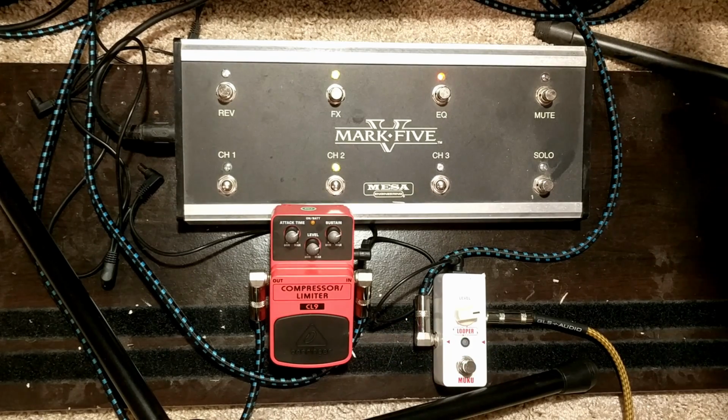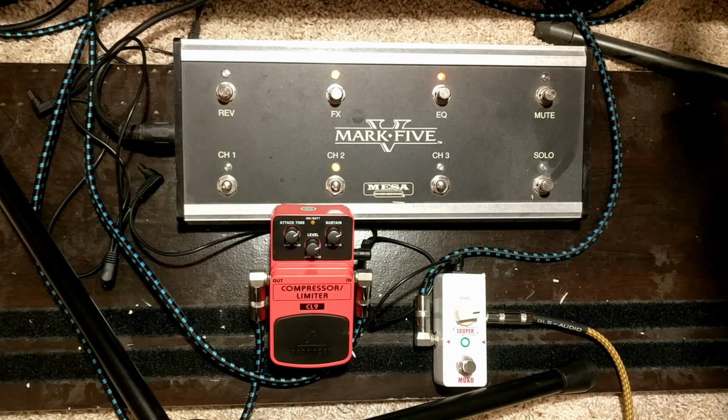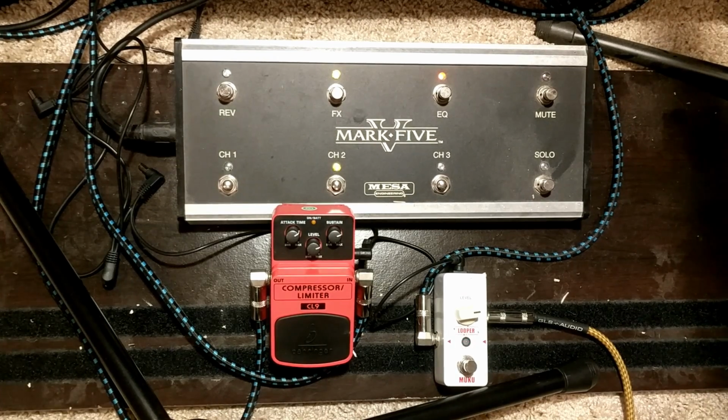You should have heard that with the compressor on, you get a more aggressive pick attack as well as a kind of swirling effect in the sustained chords. So let's talk about what tube sag actually is.